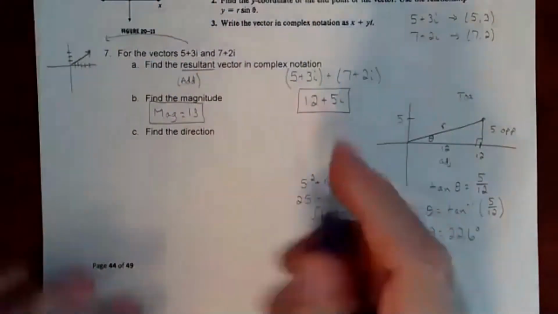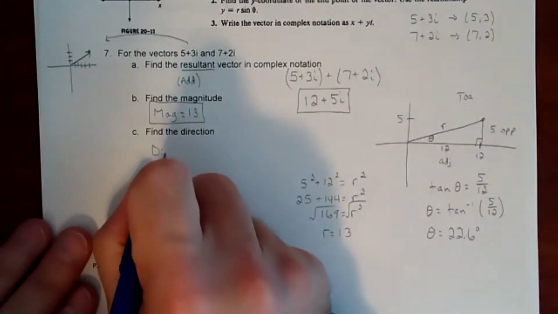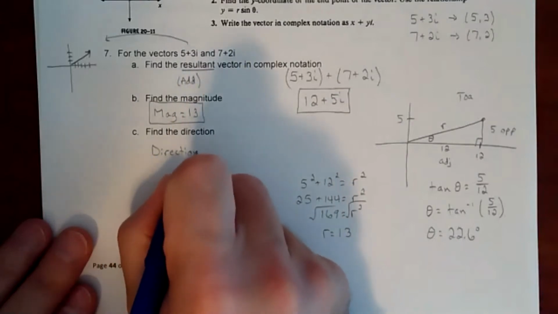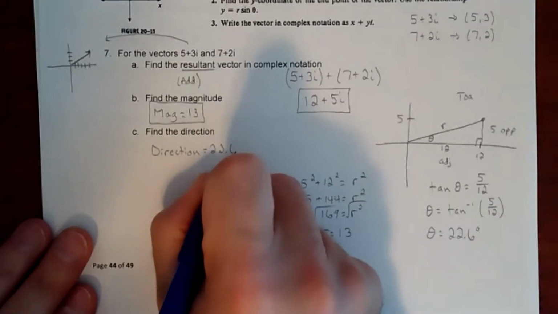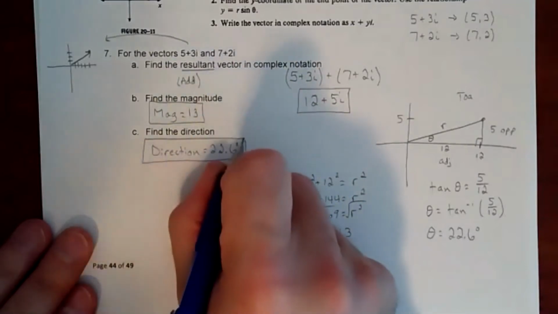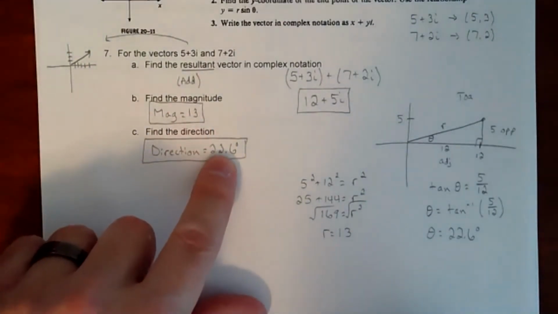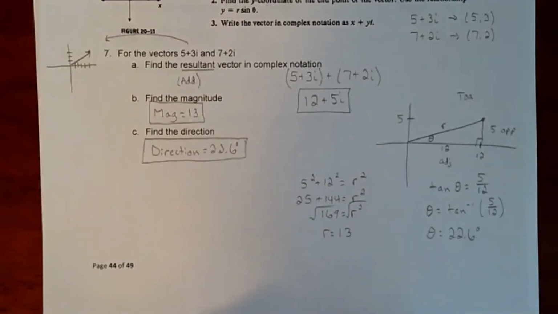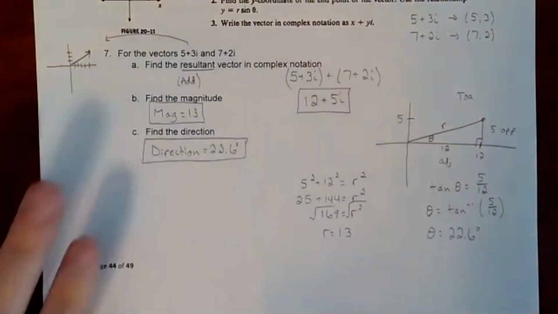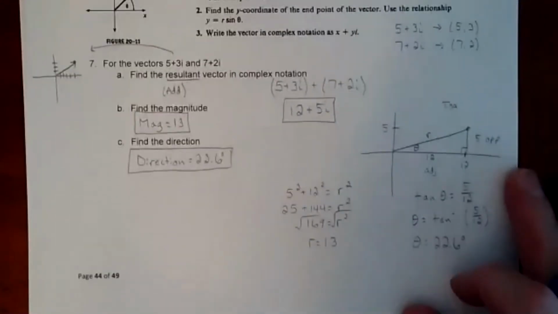And that is our direction. Good. And if they ask for polar coordinates, that's your radius and that's your angle. Okay. So it all kind of connects together. It's the same process every single time. They're just asking different questions, all related to the same process. Okay. That good? Okay. Decent? Maybe?